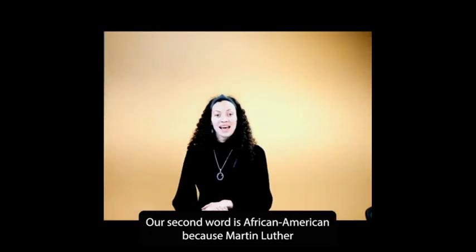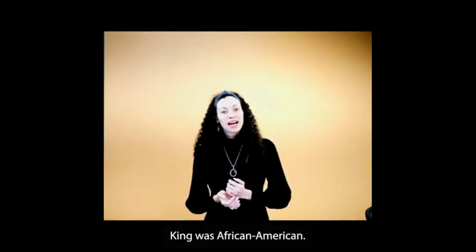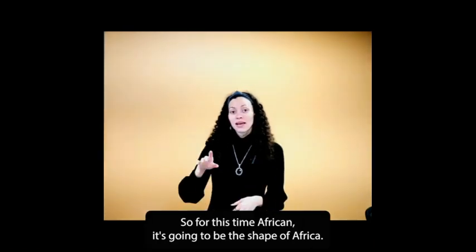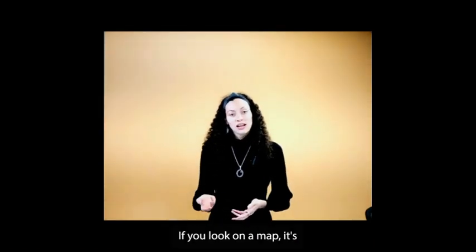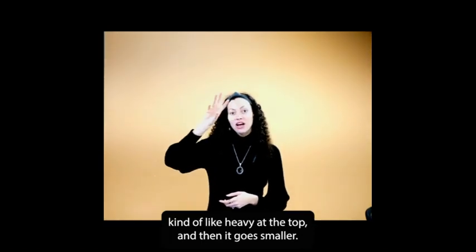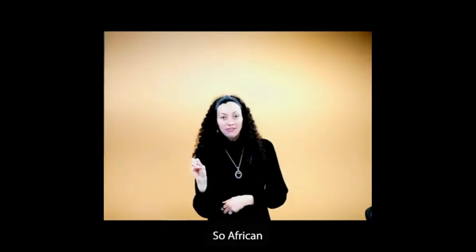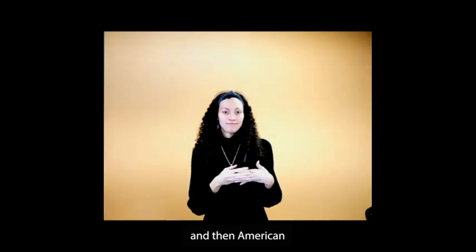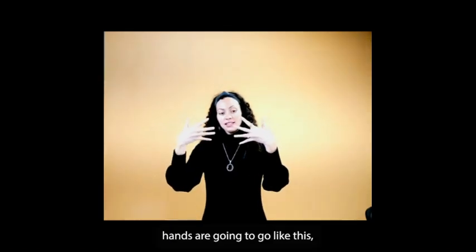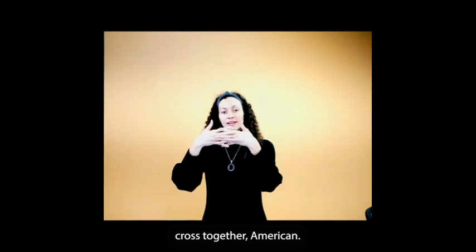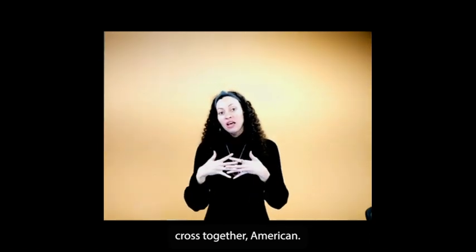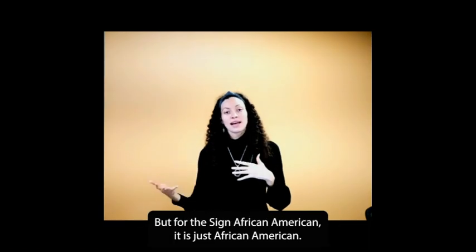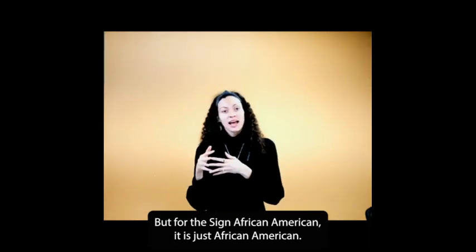Our next word is African American because Martin Luther King was African American. For the sign African, it's going to be the shape of Africa. If you look on a map, it's kind of heavy at the top and then it goes smaller. So African and then American. Your hands are going to go like this, cross together, American. So this is America and this is American, but for the sign African American, it is just African American.